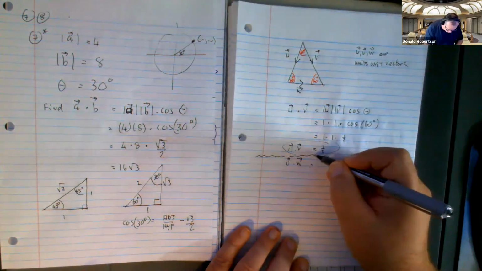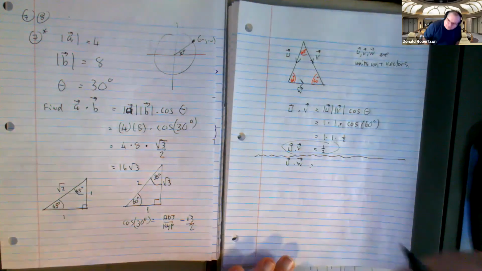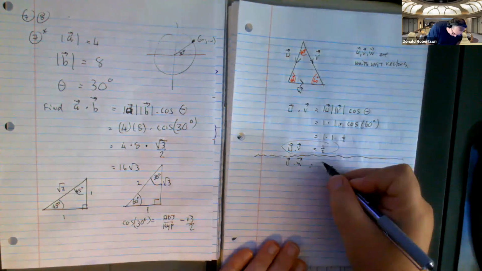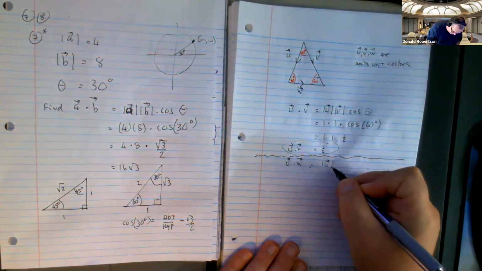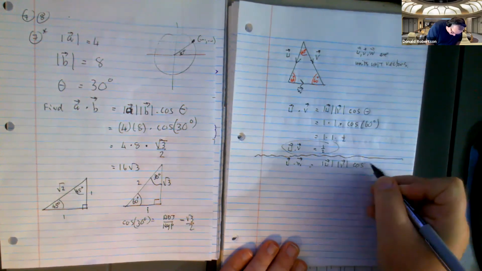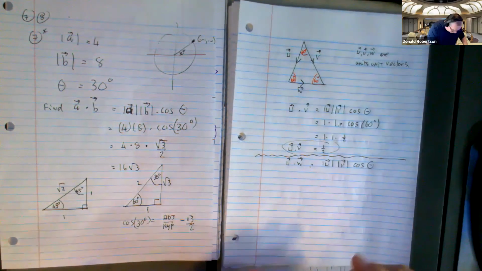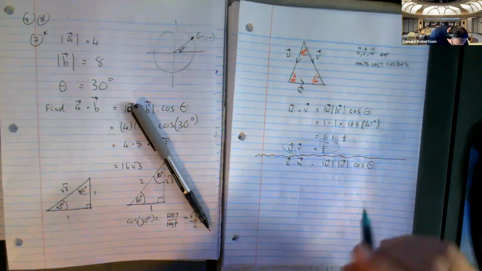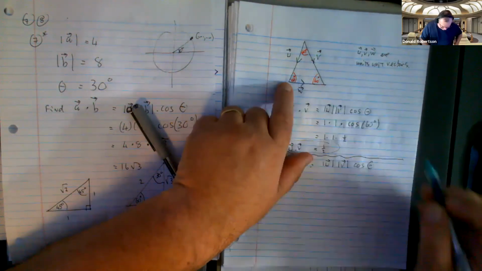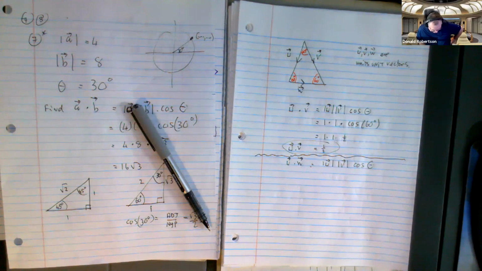So danger, Will Robinson. This one is not a half. Well, let's see. It's the length of u, the length of w, the cosine of the angle in between. Now, the angle between these two vectors is not 60 degrees.